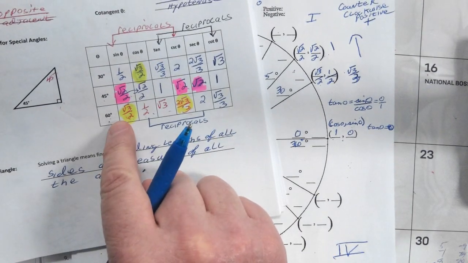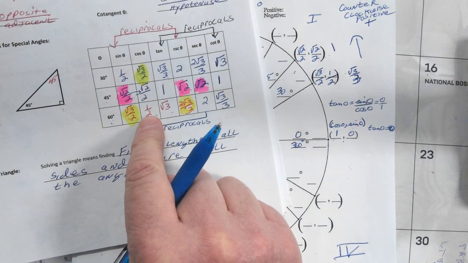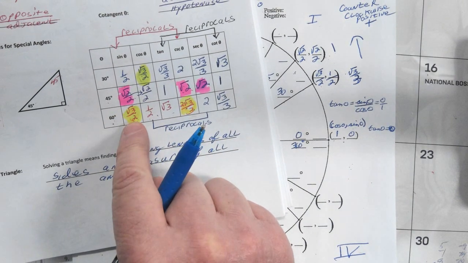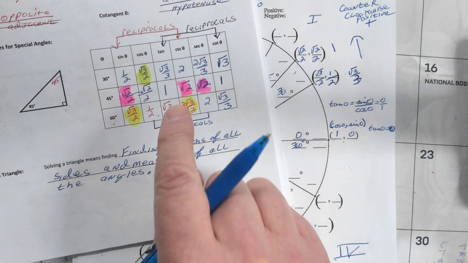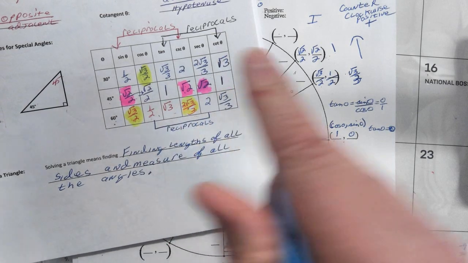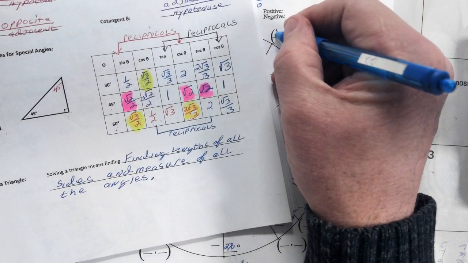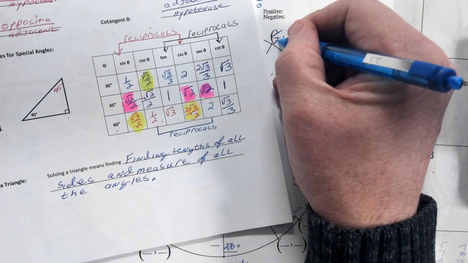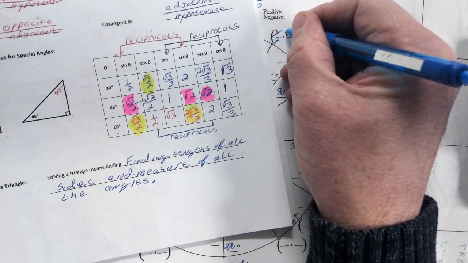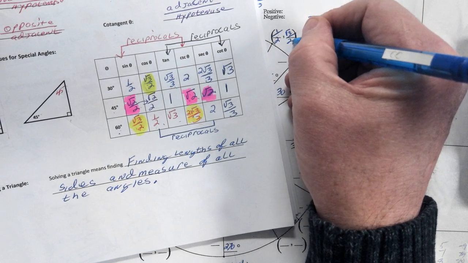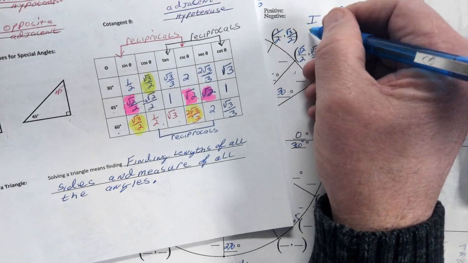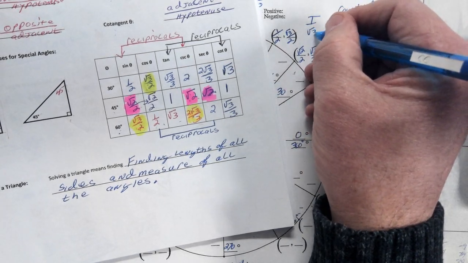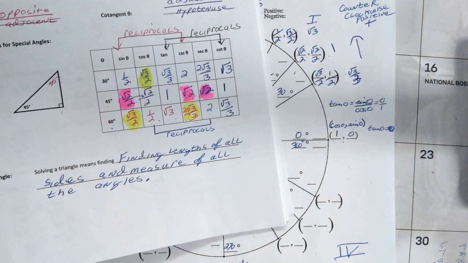On to the 60. Cosine of 60 is 1/2. Sine of 60 is root 3 over 2. Tangent of 60 is root 3. So we get 1/2 for the cosine, root 3 over 2 for the sine of 60, and the tangent of 60 is root 3. Now, I just refreshed your memory.